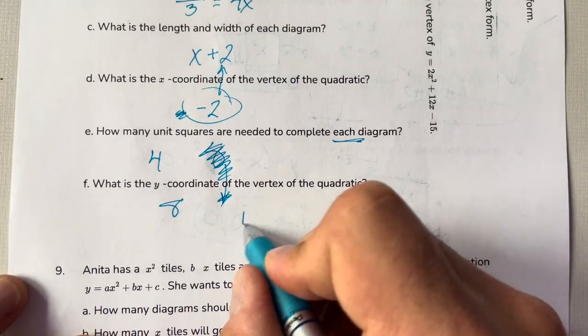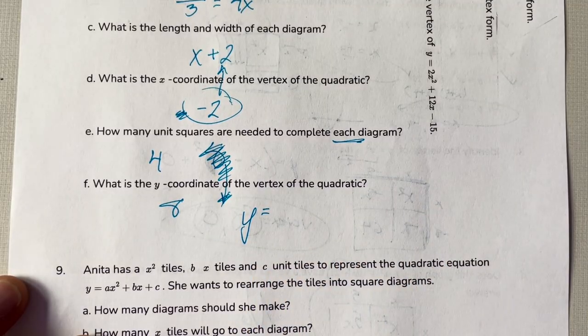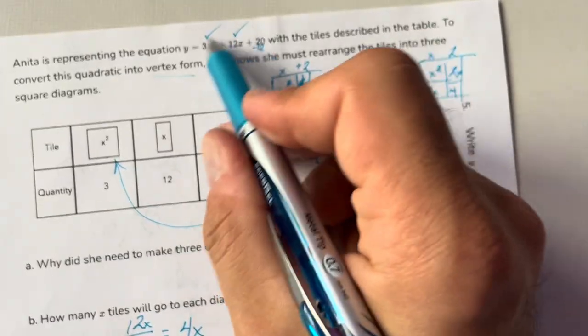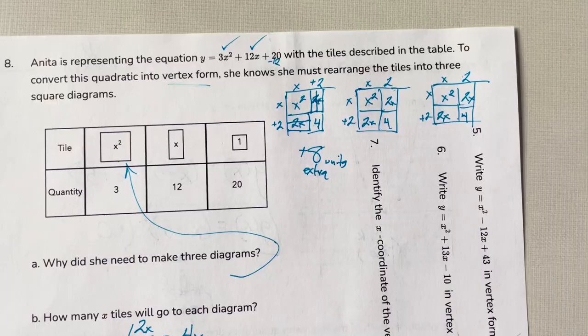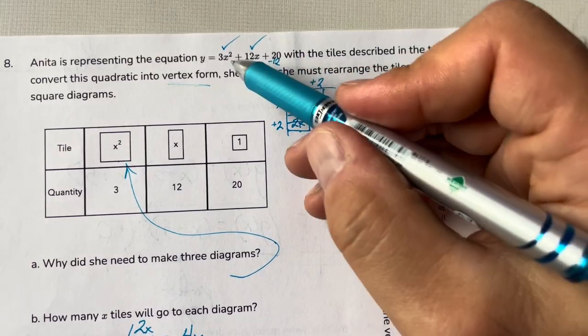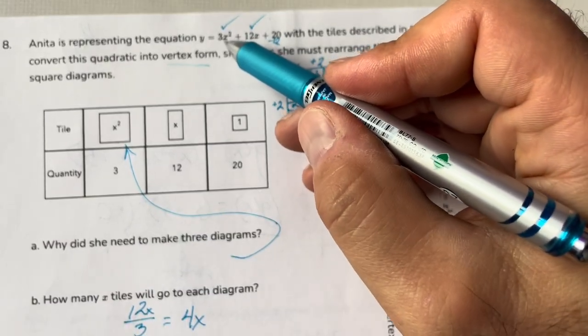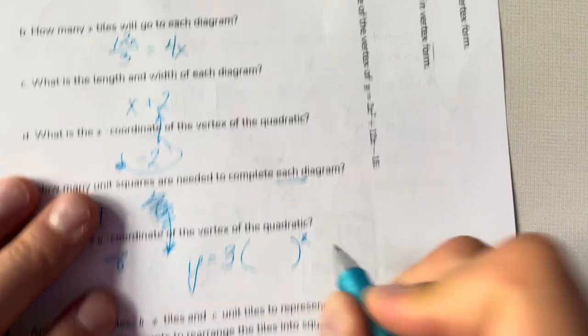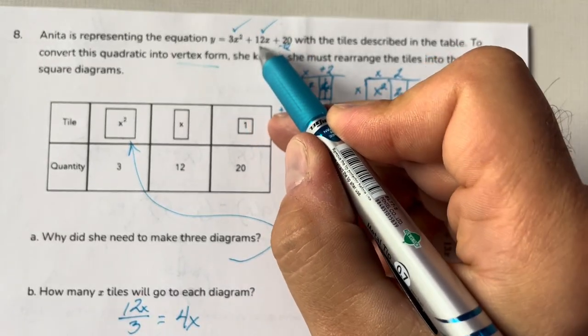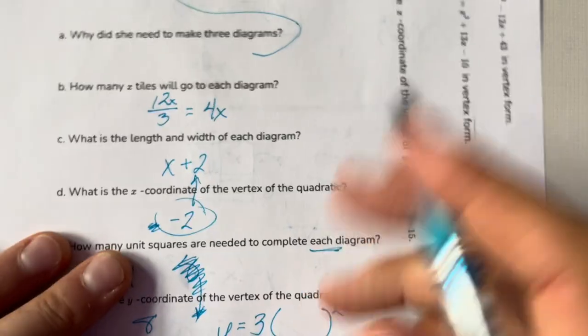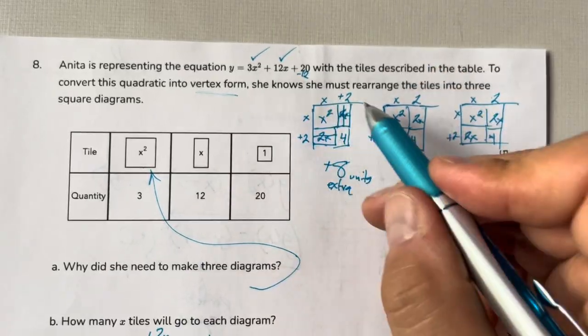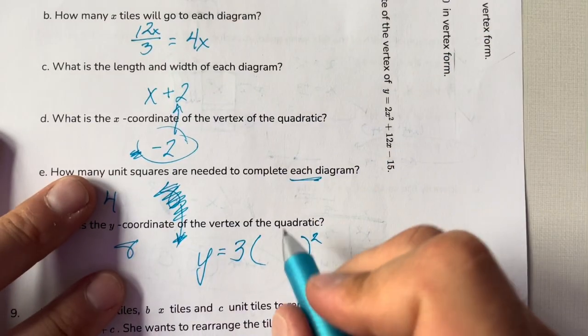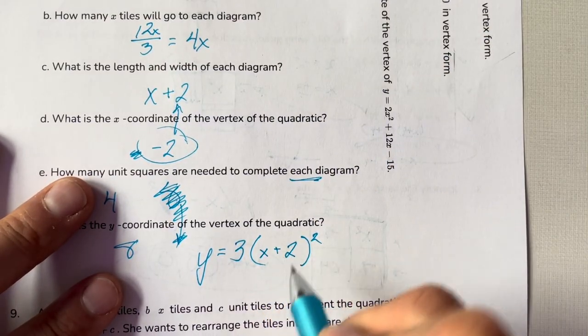Altogether, our equation, if we were to take this and quickly convert it into this factored form, we look at this, we go 3x squared. Okay, so there's going to be a 3. Each of these squares are going to be the same. We take this and divide that by 3, and that gives us the 4, but the 4 has to be split into equal parts, so that gives us the 2. So there's our x plus 2.